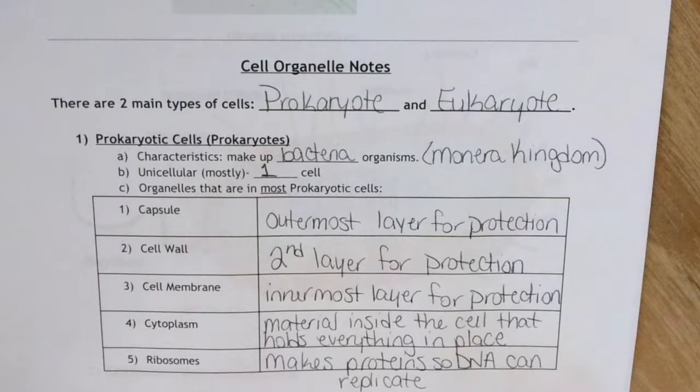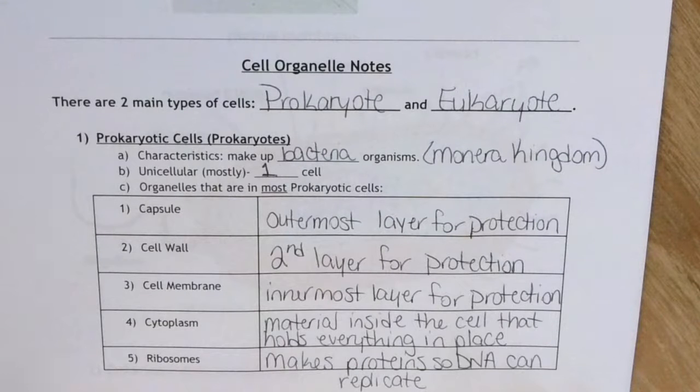So this is no longer in Module 10, but this is something that you're going to need to know for future science classes. So we're going to go ahead and just combine it with Module 10.